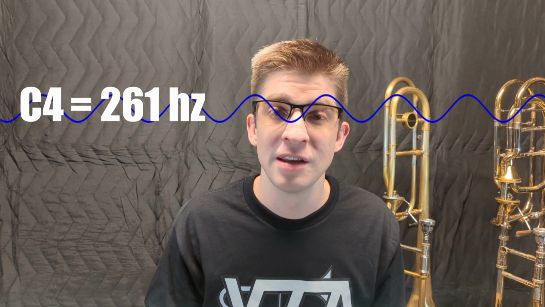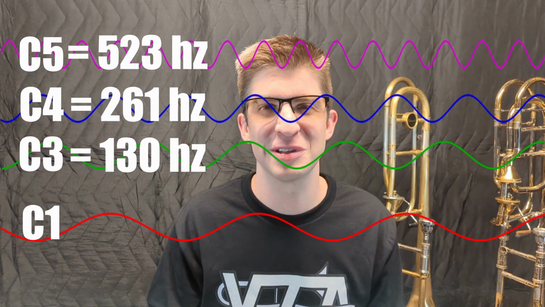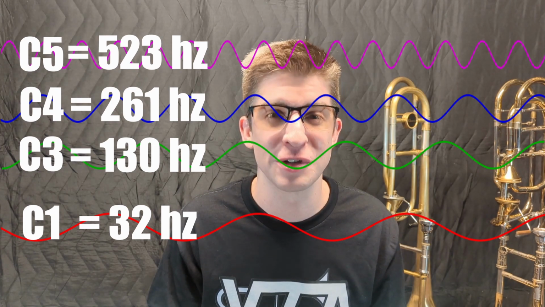Notes are really just vibrations in the air that are buzzing at a measurable frequency. Middle C, for example, buzzes about 260 times per second. To go up 1 octave, like this C, you double the number of vibrations. This one vibrates 520 times per second. To go down 1 octave, the vibrations are cut in half, and so this C runs about 130 times a second. This one is so slow, you could basically count those hertz yourself.